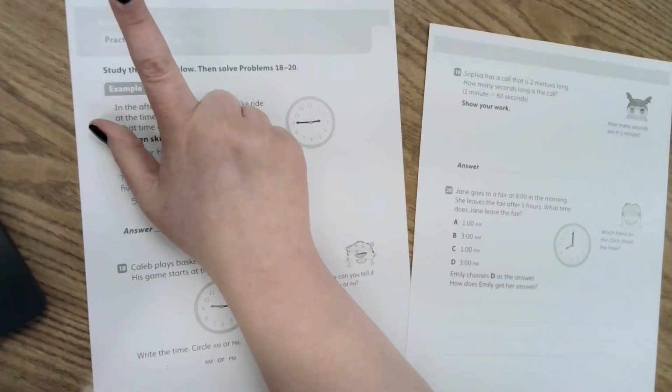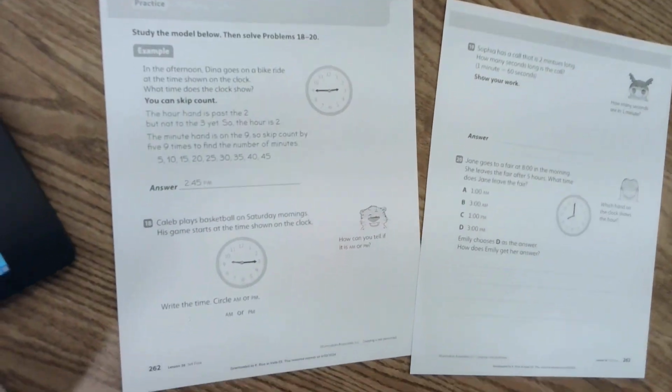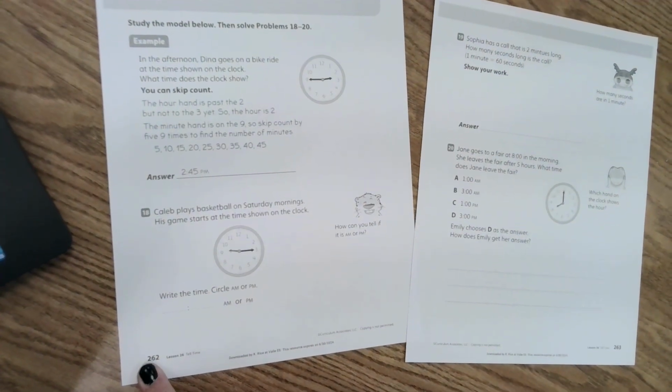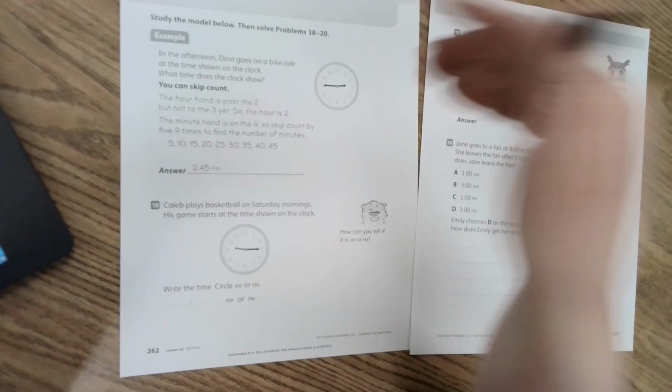All right, now we are on lesson 26, practicing telling time. The whole shebang. This starts on 262. So study the model and then solve problems 18 through 20. So we're going to study this and answer the questions.